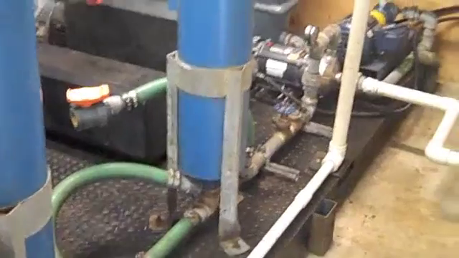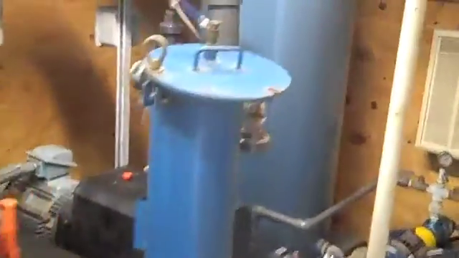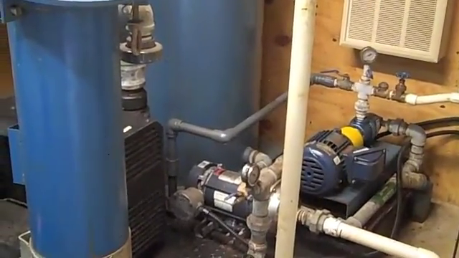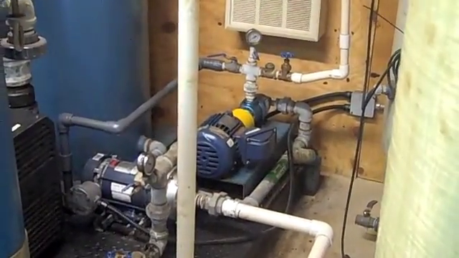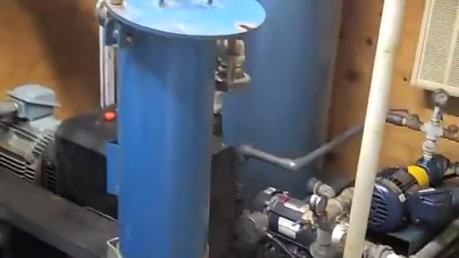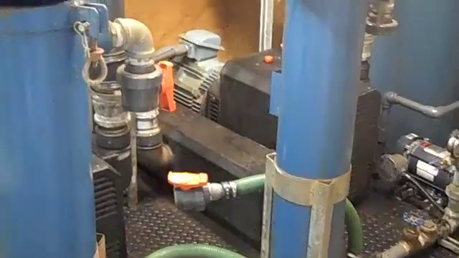Also on steel skid mounted is the vapor liquid separator, transfer pump, groundwater transfer pump, both bag filter vessels, both rotary claw vacuum pumps, all mounted on steel skid.